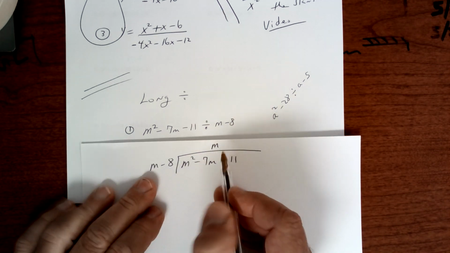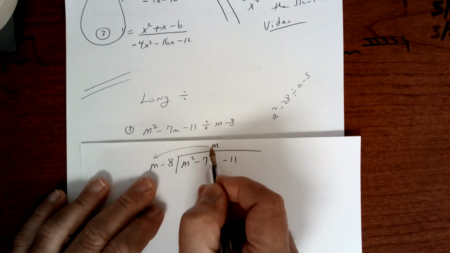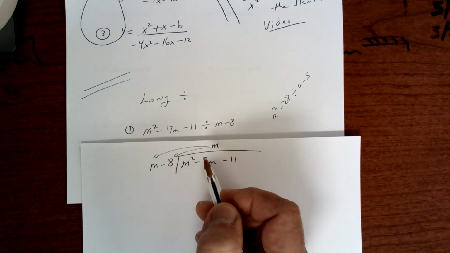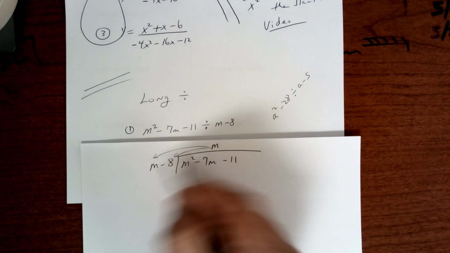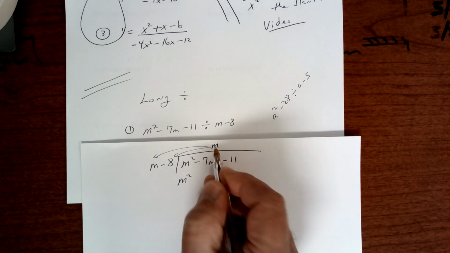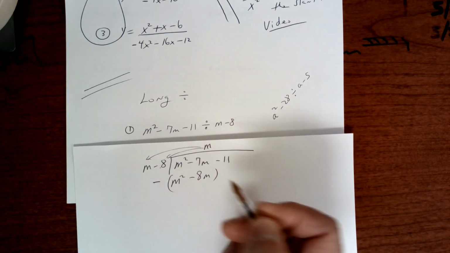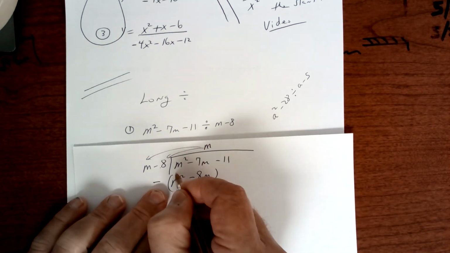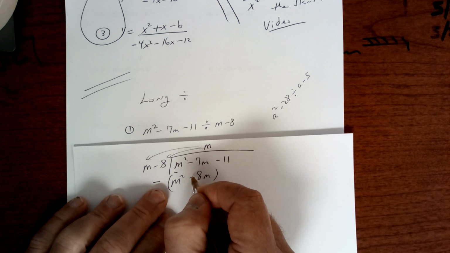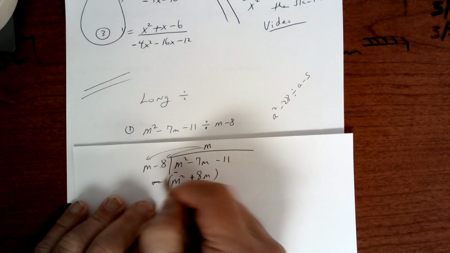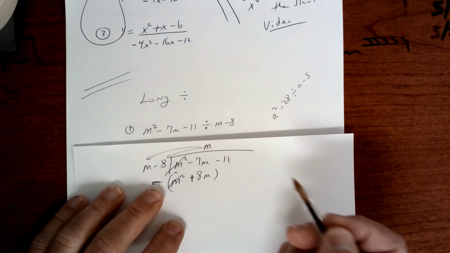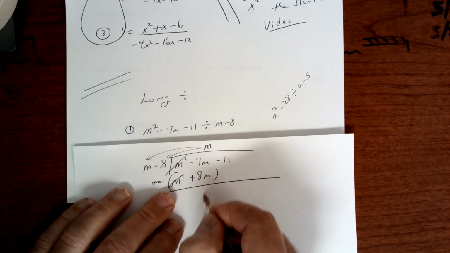Now you multiply to both of these. It's like long division in arithmetic. So m times m is m squared, and m times negative 8 is negative 8m. And then you subtract. When you subtract, this one changes to a minus, this one changes to a plus. Scratch that out. So this cancels. So now you're left with 1m. Bring down the next number.